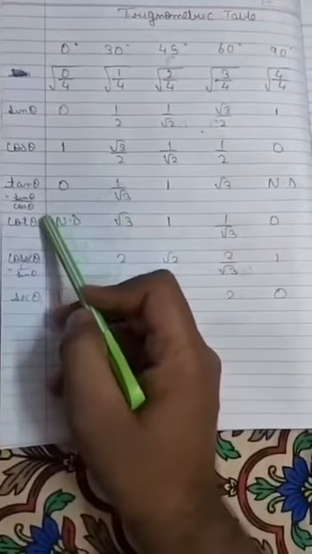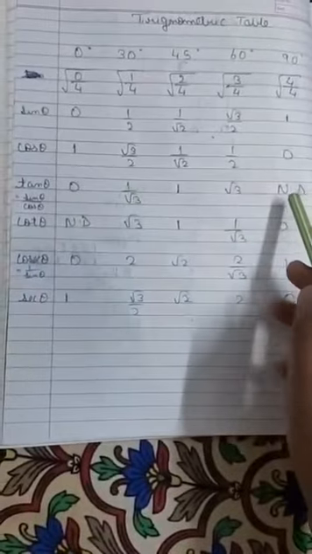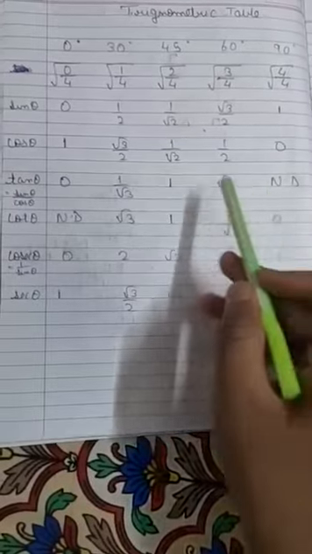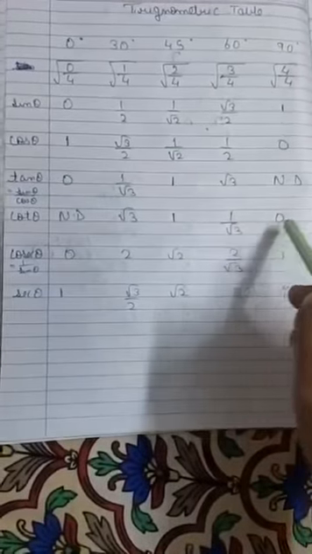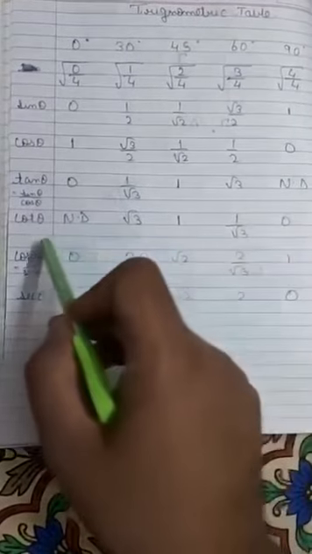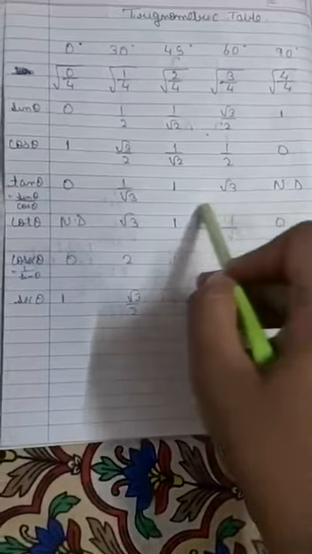Cot theta is exact opposite of tan theta. So I have just written the values of tan theta from right to left here. Not defined, root 3, 1, 1 upon root 3 and 0.